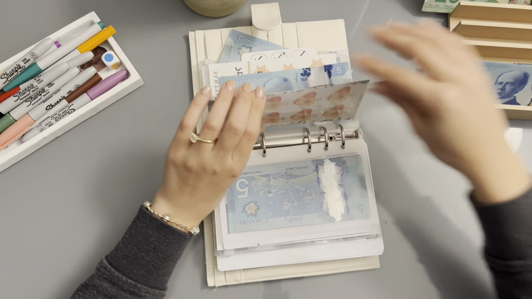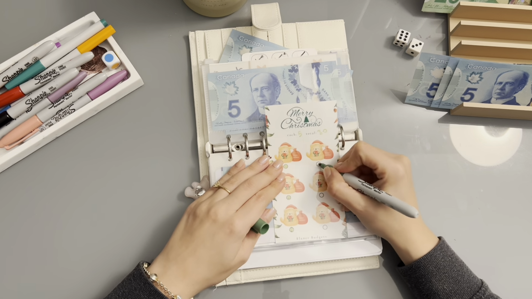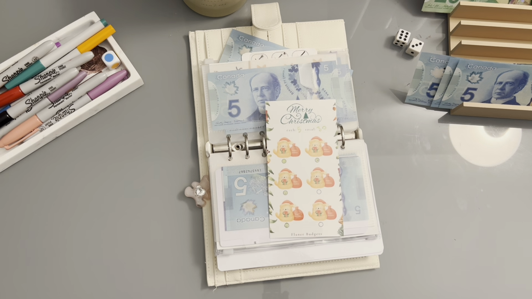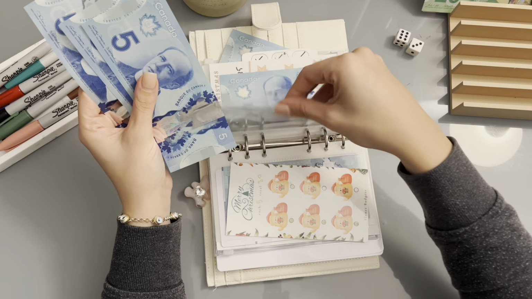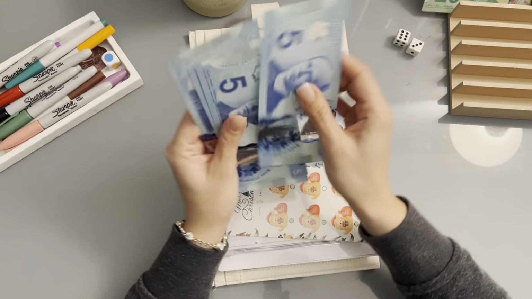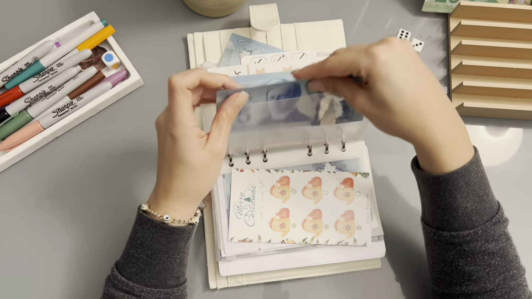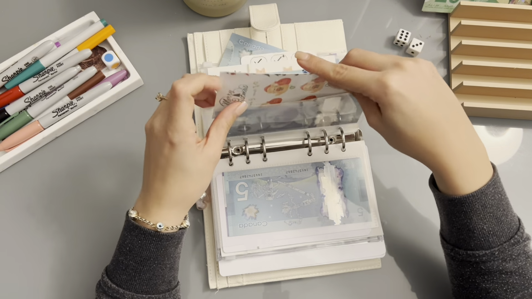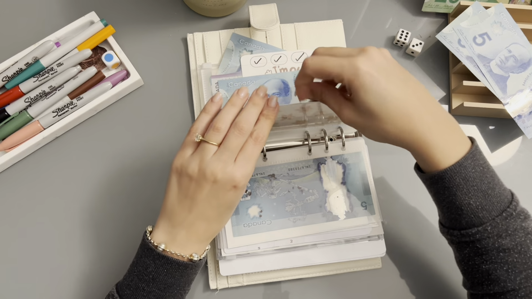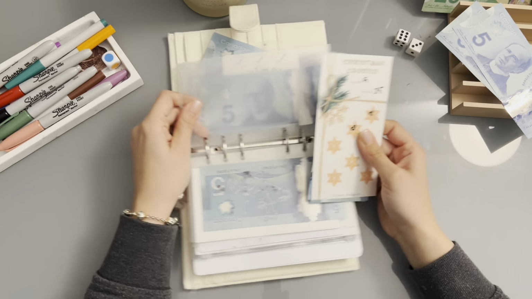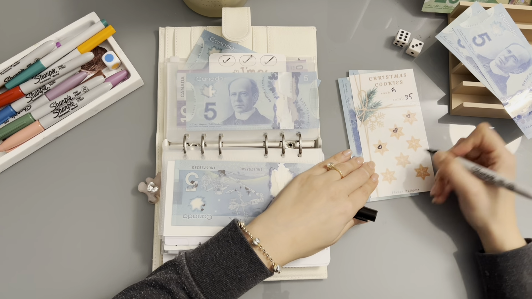Number 3 got $15. Perfect. 5, 10, and 15. And I now have 5, 10, 15, and 20 in this challenge. Perfect. Number 4 got $10, which is 2 cookies here.